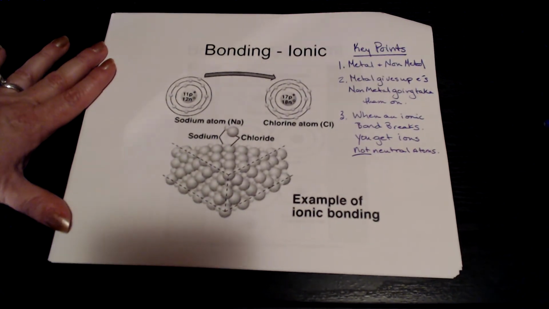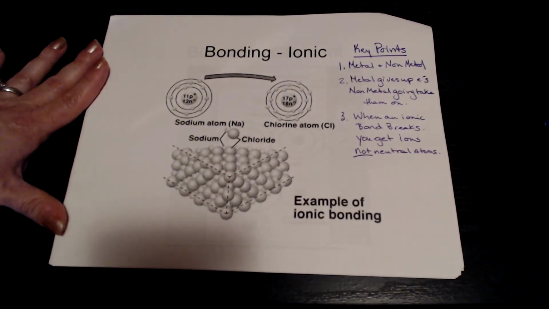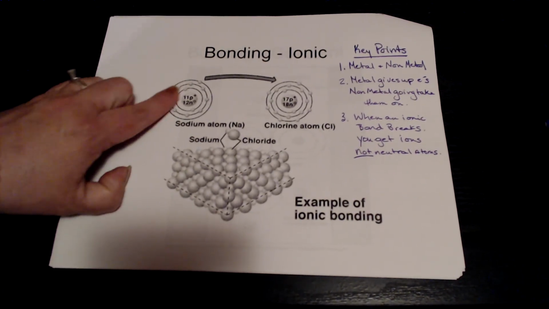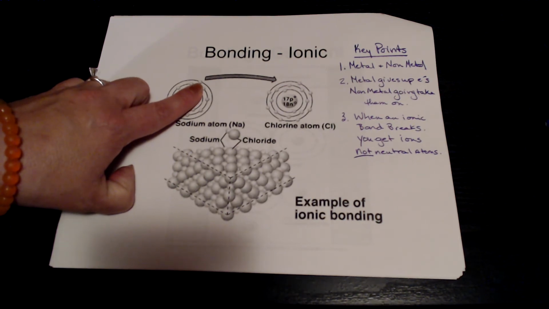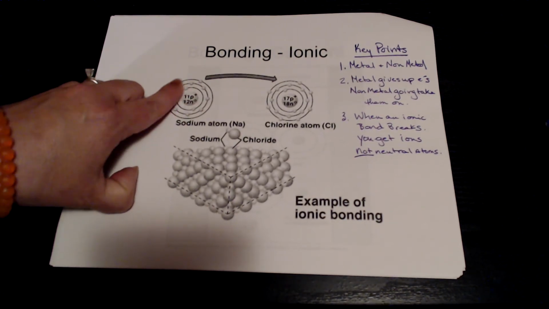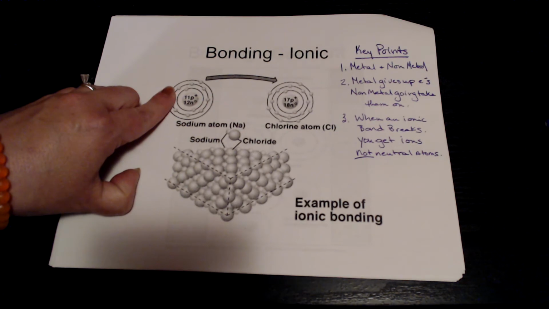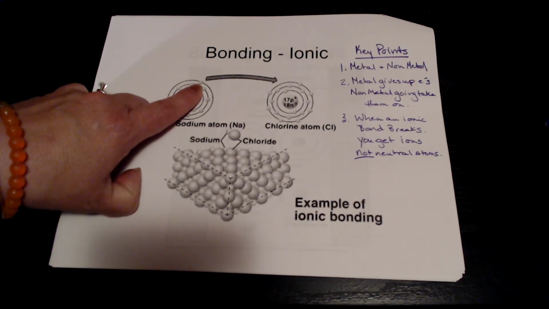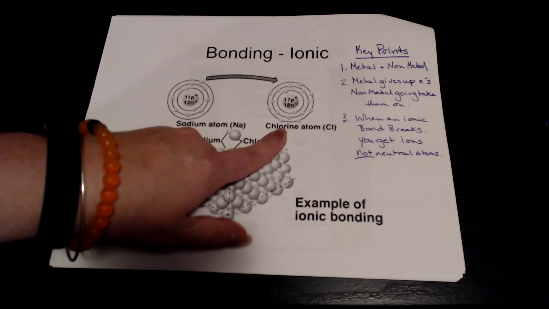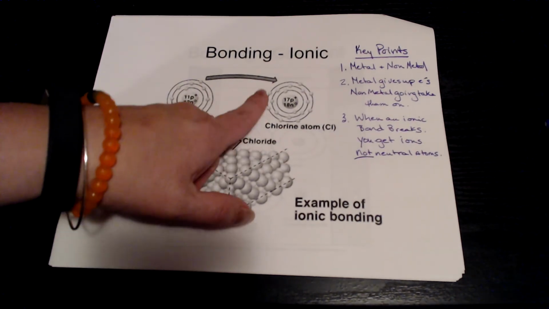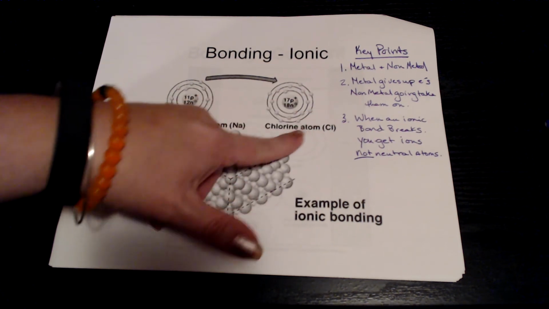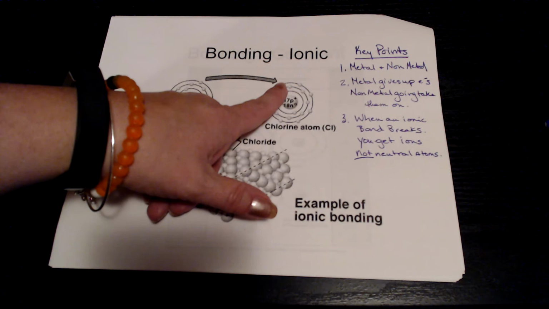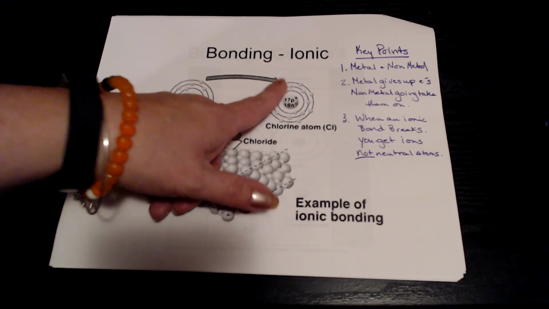So taking a real quick look, because I think this is probably review for most of you, this is the sodium atom over here. Notice it has one electron in its outermost shell. The shell underneath is full. That's what makes sodium ready to give up this outermost electron so that its outermost shell could be full. Chlorine over here has 7 electrons in its outermost shell. Therefore, if it could fill this one last spot, chlorine would be a much happier camper.